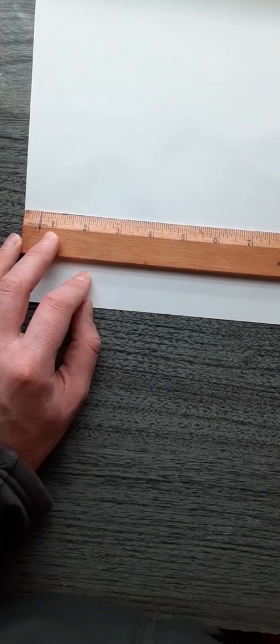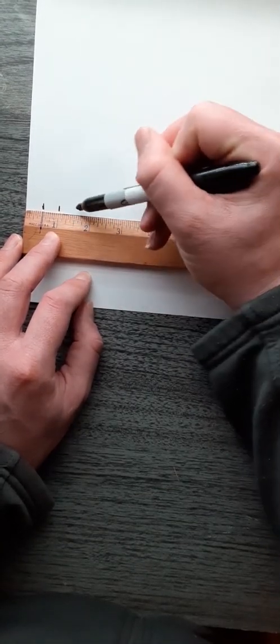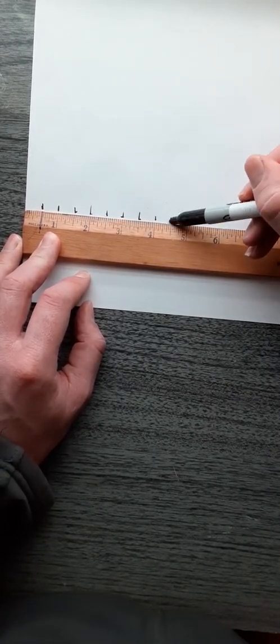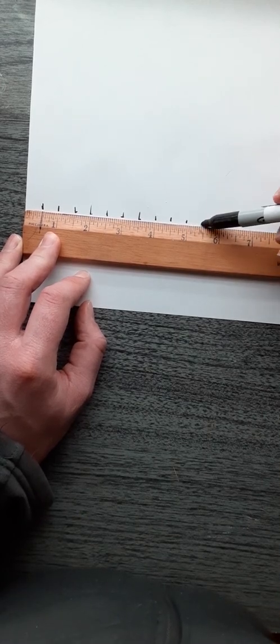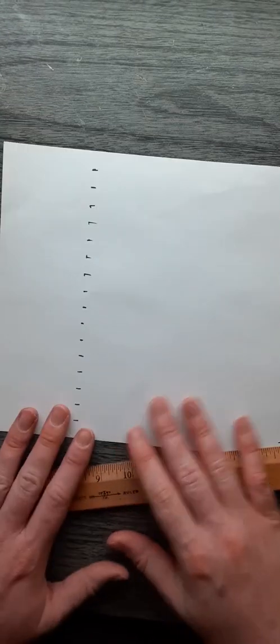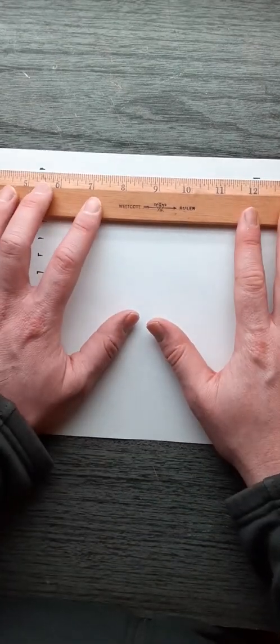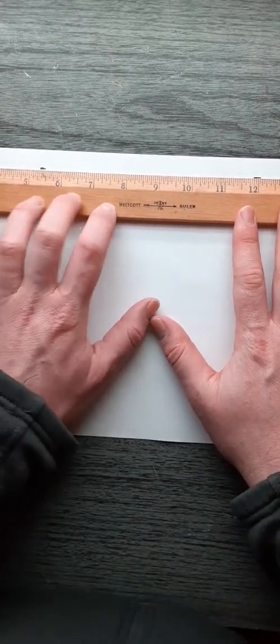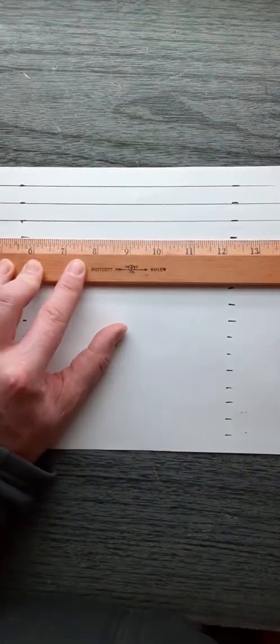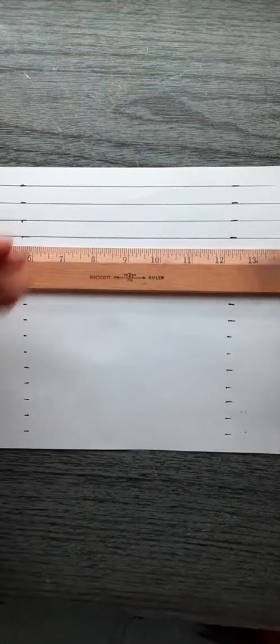Okay, and then go all the way to the bottom of your paper. Line up the ruler on the same side and mark 1/2 inch at the bottom. Make sure your ruler doesn't move and keep it as perpendicular to the page as possible. Once you have those marks made, you can rotate your page so that you can see how the marks line up, and then just using your straight edge, connect those dots. Make sure that you hold the ruler firm.